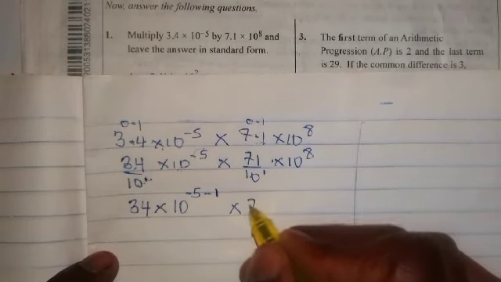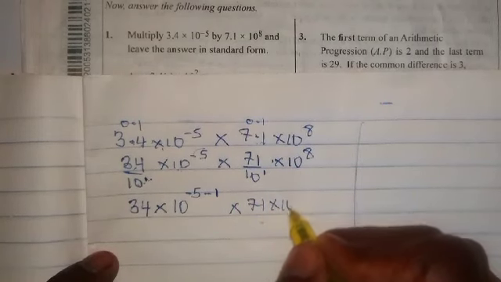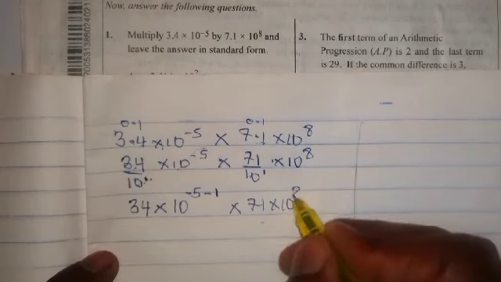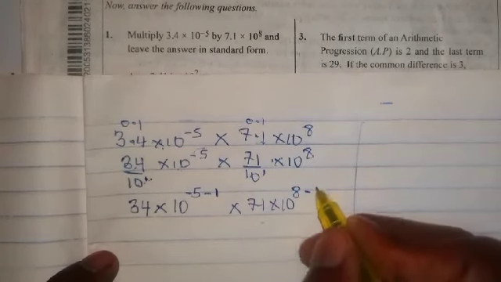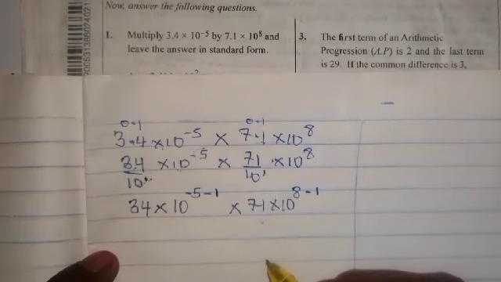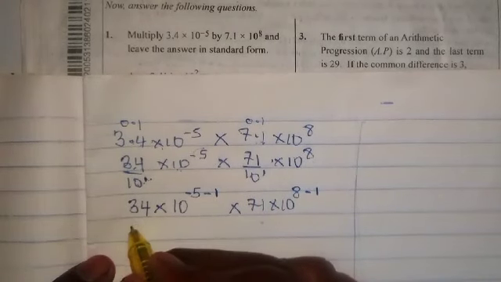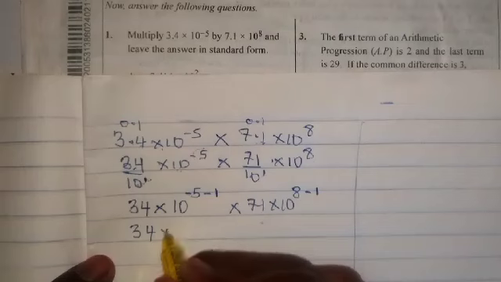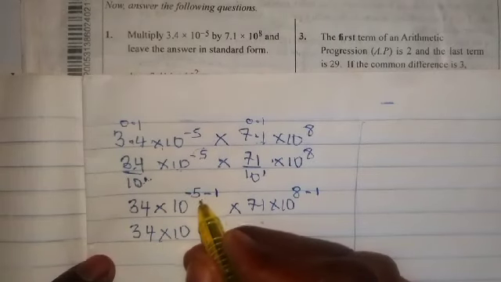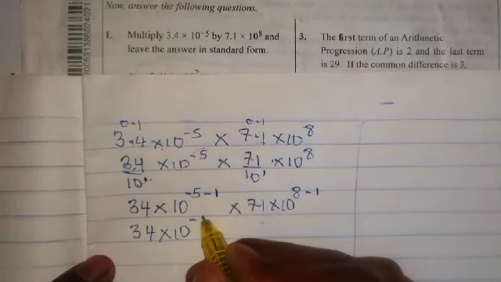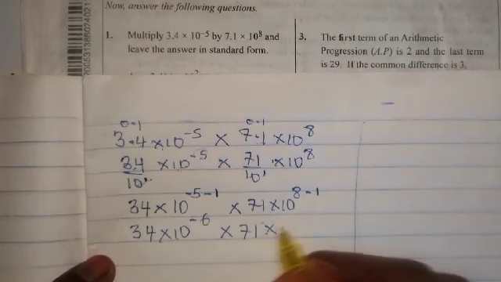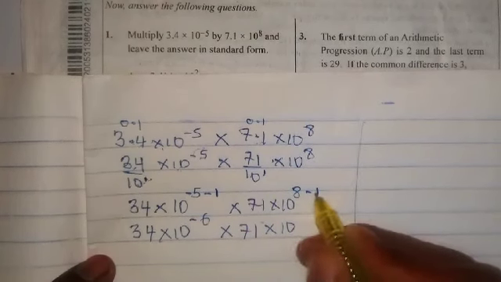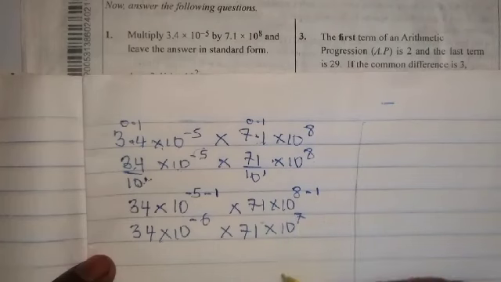So we see 71 times 10 raised to 8, then this one is coming up with power minus 1. This would give us 34 times 10 to the minus 5 minus 1, which is minus 6. Then multiply by 71 times 10 to the 8 minus 1, which is of course 7.